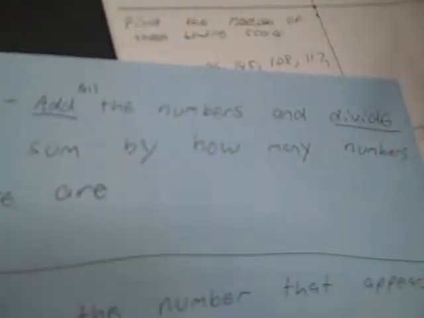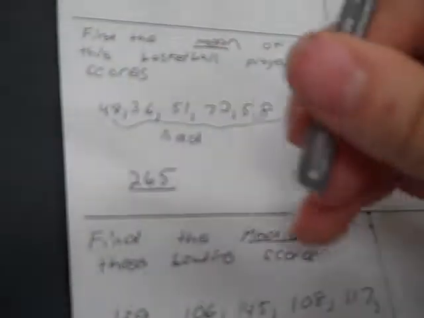But then after we've added them, we need to divide that sum, 265, by how many numbers there are, okay? So let's underline the 265 because that means division. If you remember from algebra, that meant division. And then how many numbers do I have? I have 1, 2, 3, 4, 5. So 5 numbers. So I'm going to divide that sum by 5.